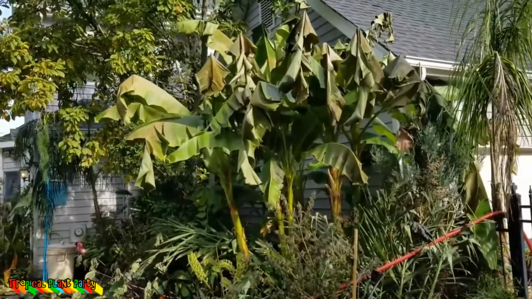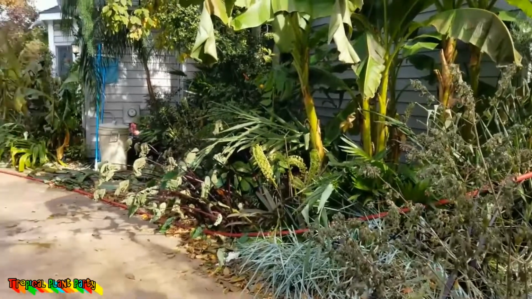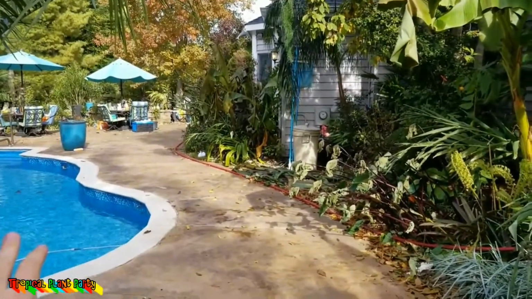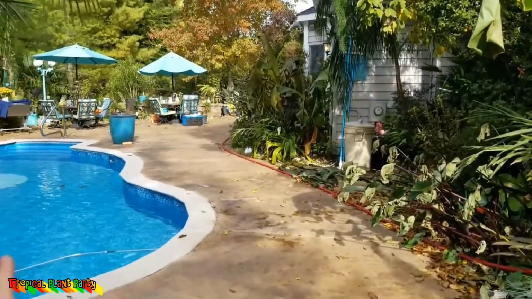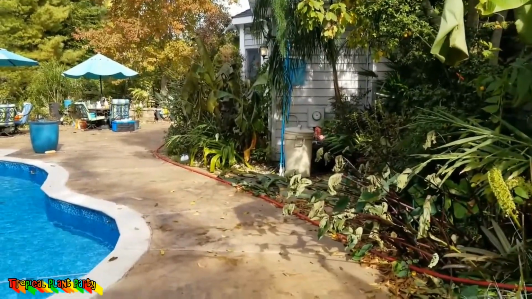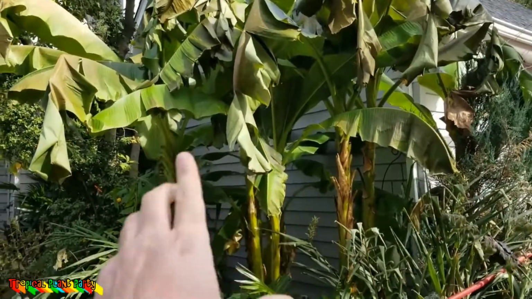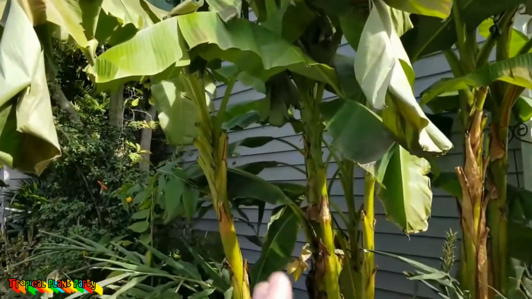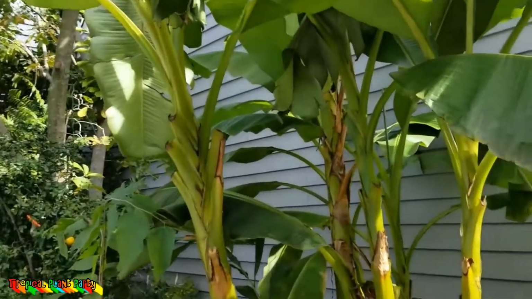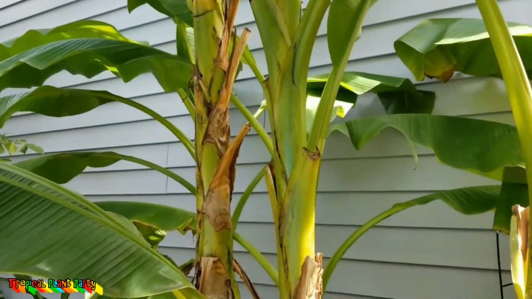Now, these, yeah, they're not looking great either, but they're up against the house. There's warm pavement here. They're closer to the nice warm body of water. That water is still very cold. It's not heated. I mean, I have a heater. I never use it, but the water is still warmer than the air. And you can see that it does actually have some foliage in it. That's okay. And the foliage that's okay is the foliage that is closer to the ground and closer to the house.